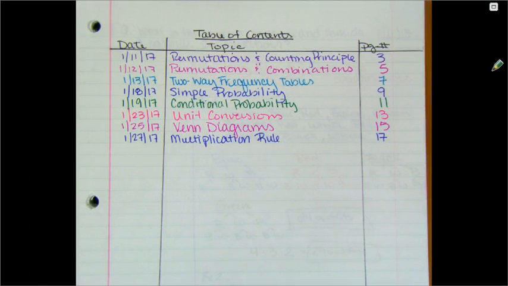Alright, today we are going to do addition rule. So we did multiplication rule on Friday. Now we're going to do addition rule today.